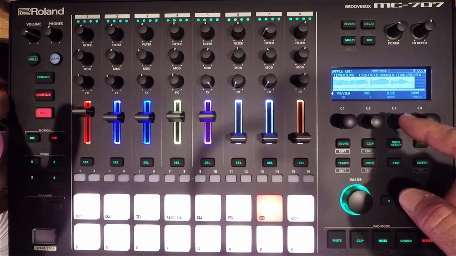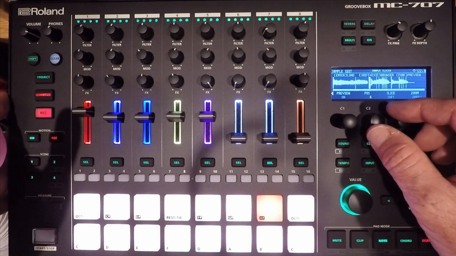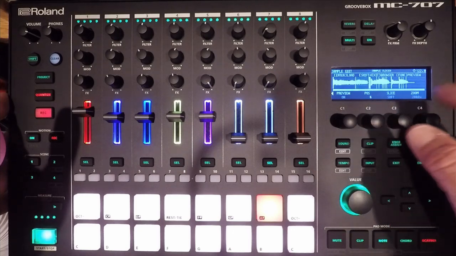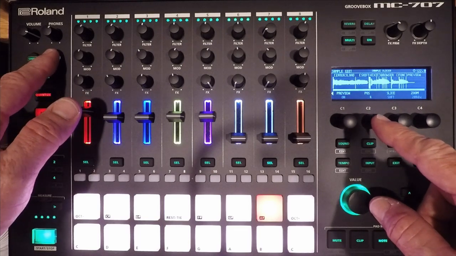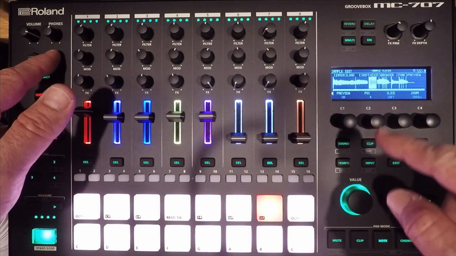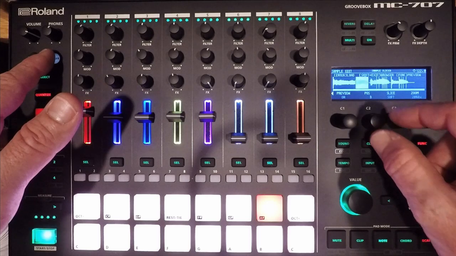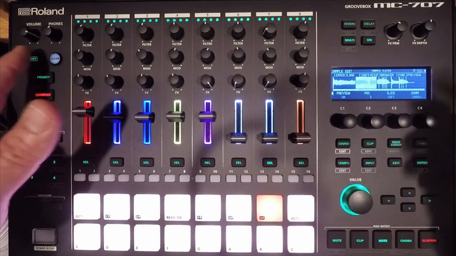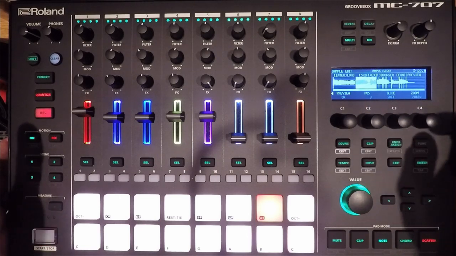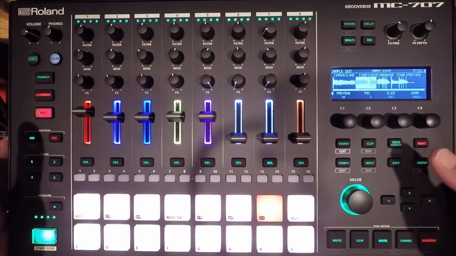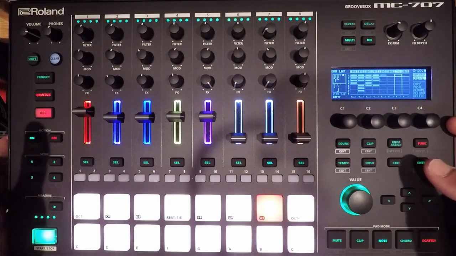While on this subject, with a slice, you can now remove slices. If you want to remove, say, this one, you will simply hold clear and press the C2 knob on the position you want to remove. It'll remove the endpoint of that position and take it to the next one. There you go. Removing slice points within an imported sample that you can now slice and normalize.